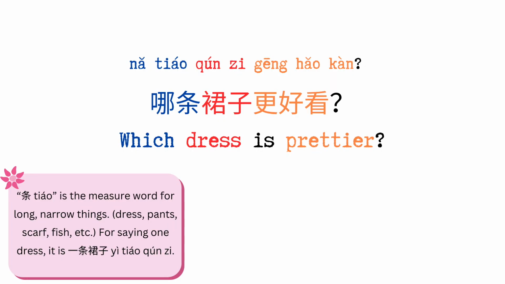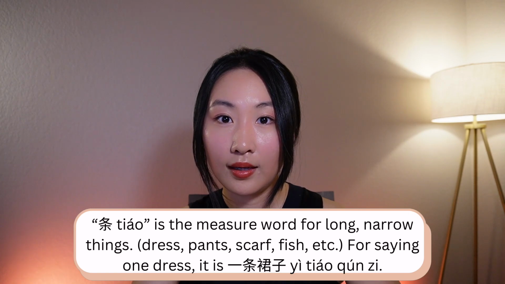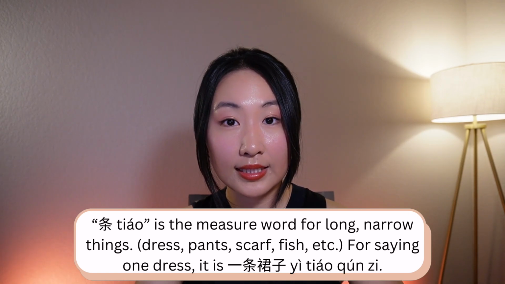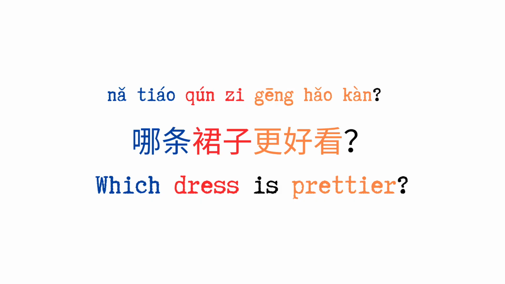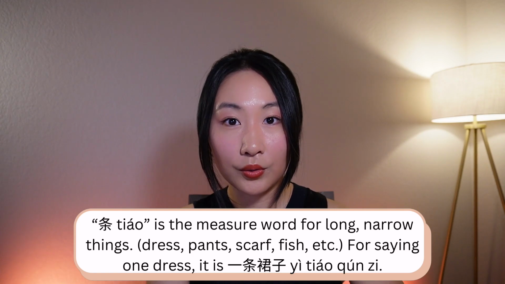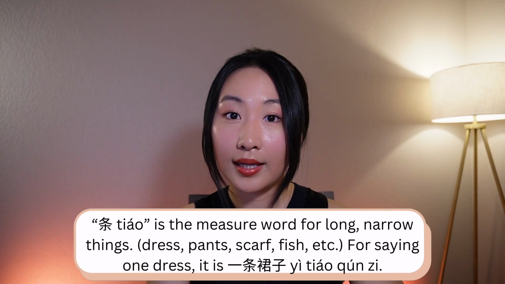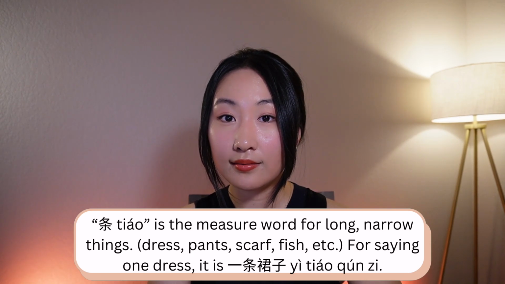One more example for you. If you want to ask which dress looks better, you can say 哪条裙子更好看? So measure word for 裙子 is 条. So if you want to say one dress is 一条裙子. So the question word which in this question is not 哪个 anymore, it's 哪条. 哪条裙子更好看? And this measure word 条 is specifically for long, narrow things. So you can use 条 for dress, 裙子. You can use 条 for pants, 裤子. And also scarf, 一条围巾. 你明白了吗?